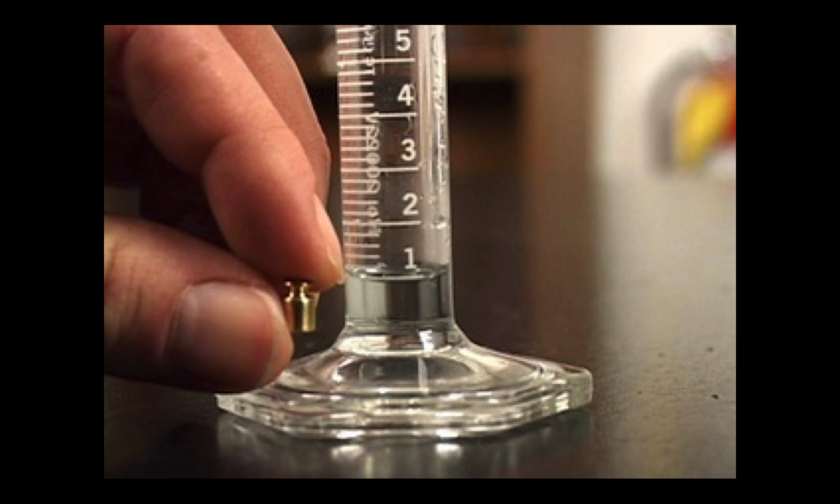Now, that many molecules of carbon dioxide at room temperature would take up around 1.81 milliliters. And you can see here about the size of 1 milliliter. 1.81 milliliters would be around here.